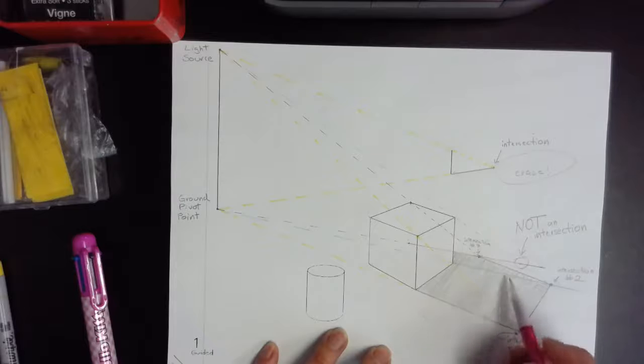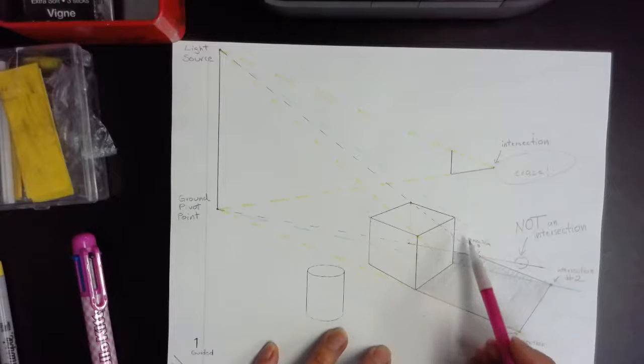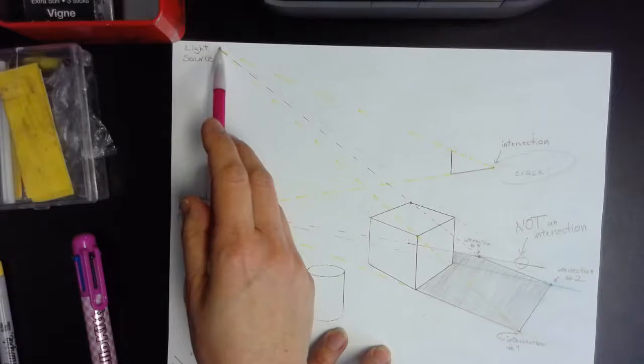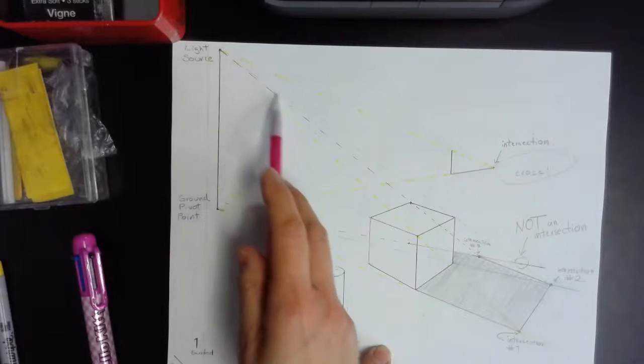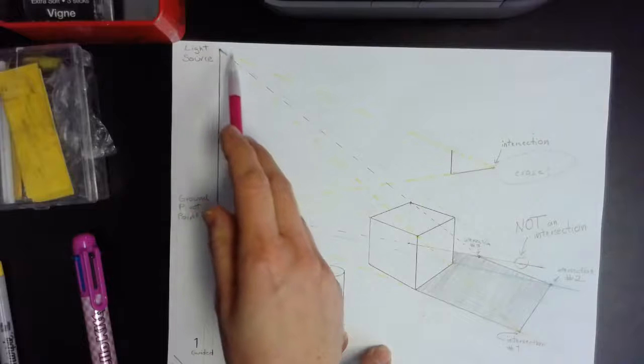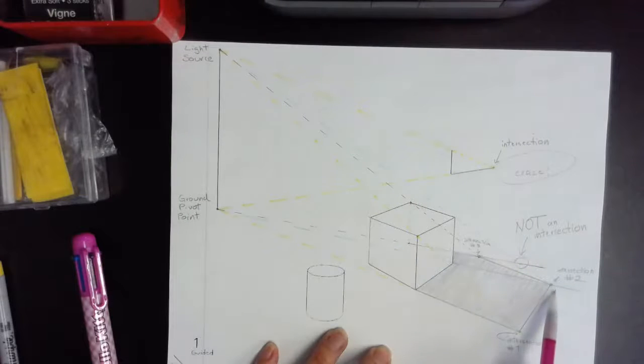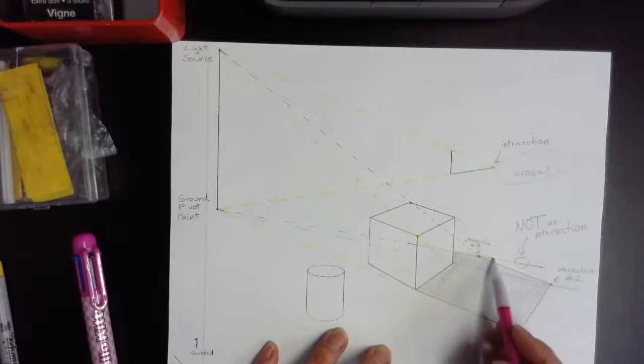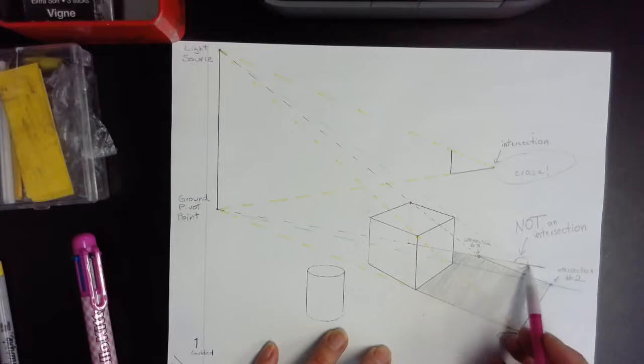If you're connecting real strings from the top of the light all the way to the ground, like if you're setting up a tent or something and you have these lines going on, the strings, in real life, this string would not be touching this line because this is the ground and this is up in the air.